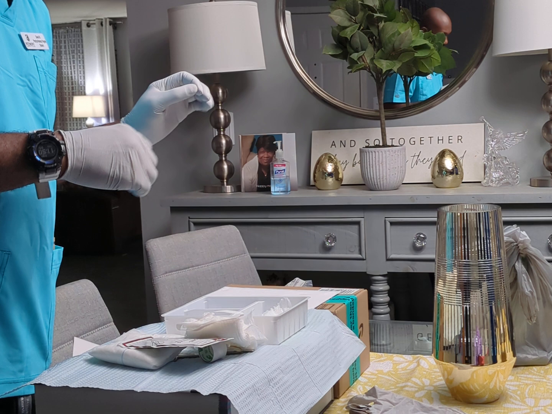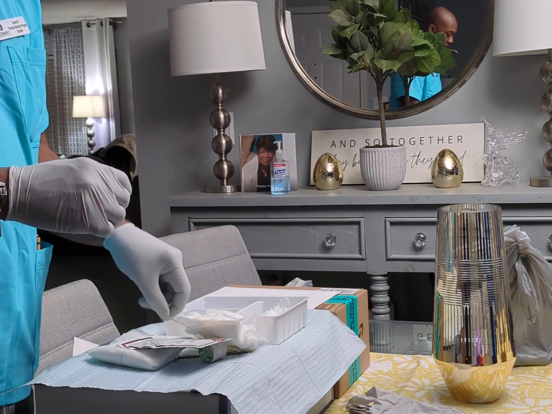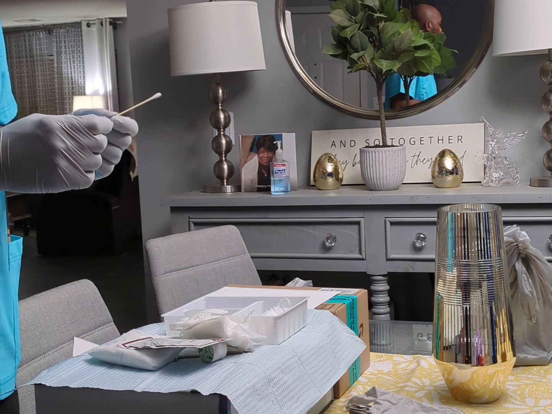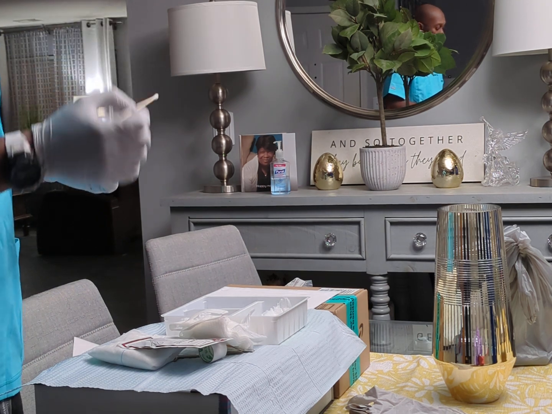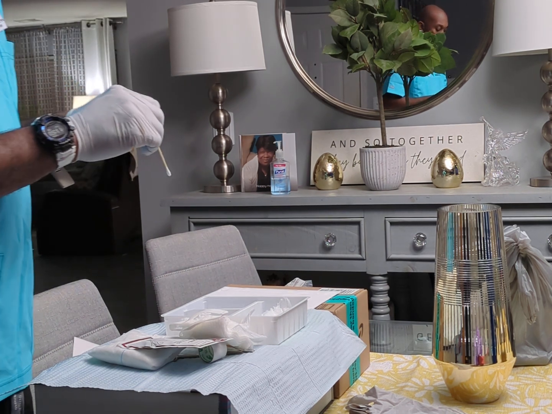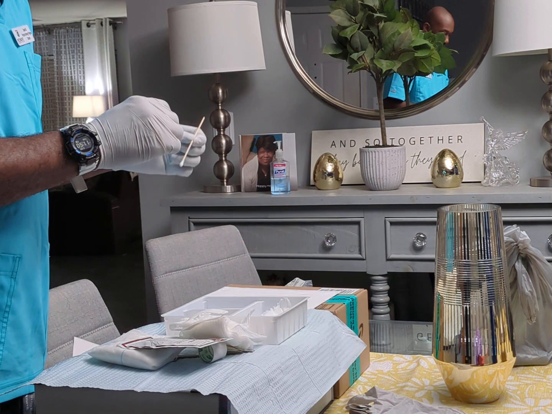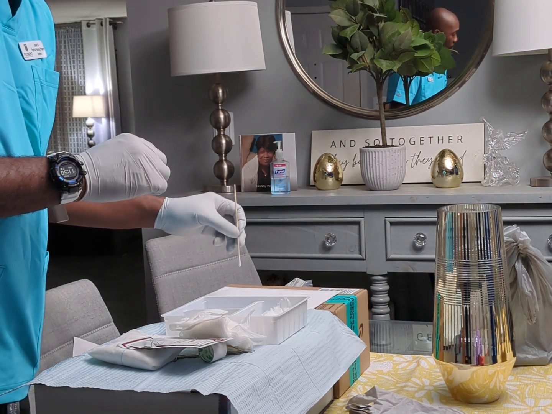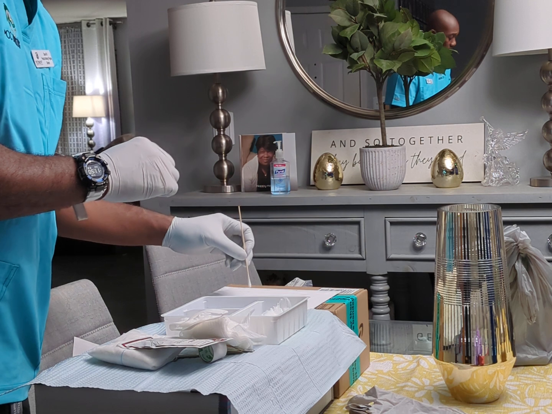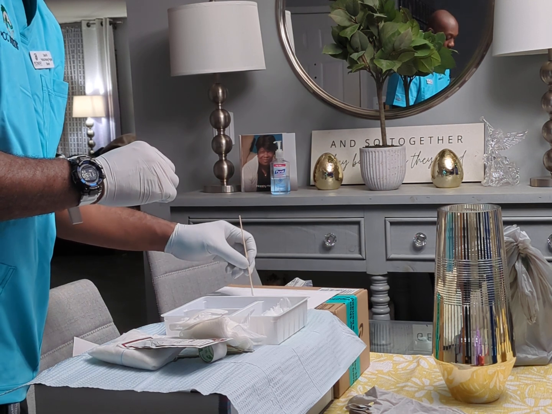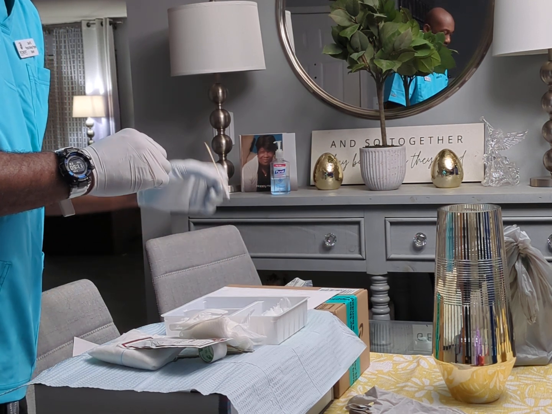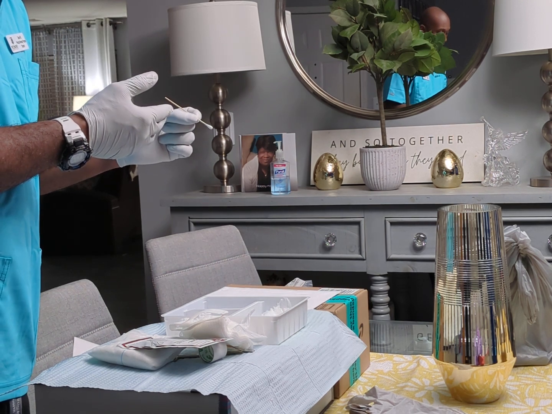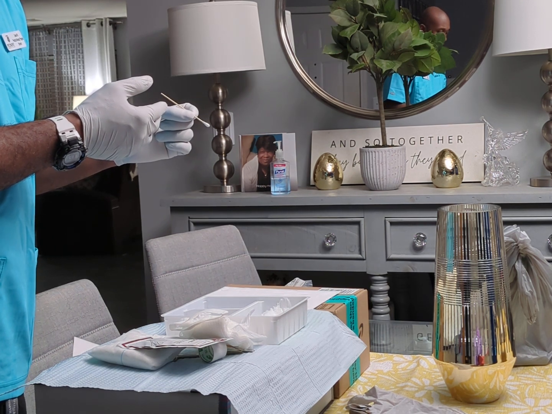Okay, so now I'm going to take out my Q-tip here, and then now I'm going to get to measuring my wound. Okay, I'm going to measure my wound. I'm going to check the depth of the wound, go down to the depth of the wound, put my Q-tip down as far as it goes, pull it up without me touching the inside of the wound.